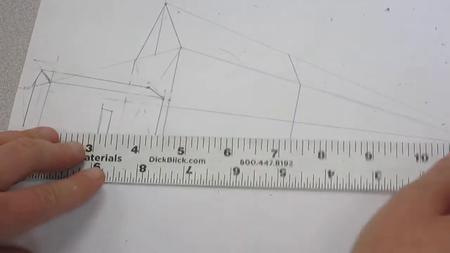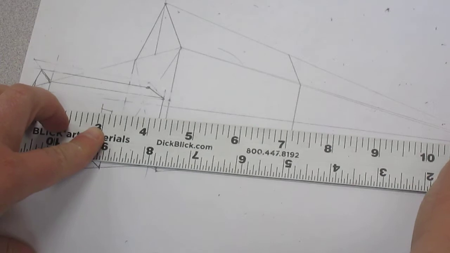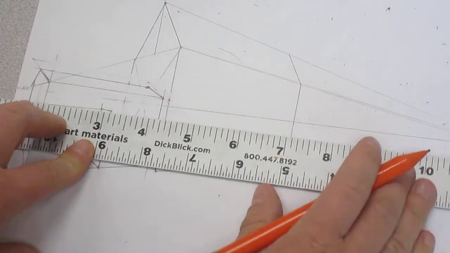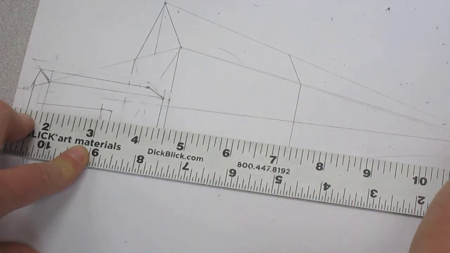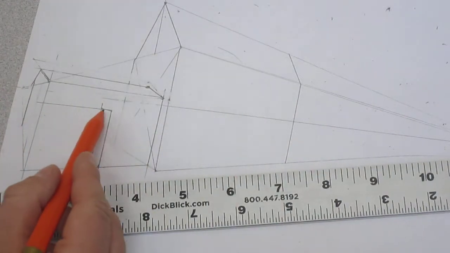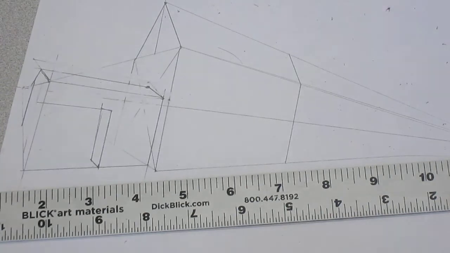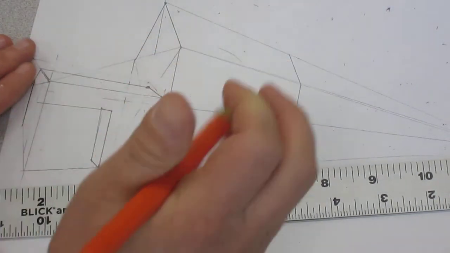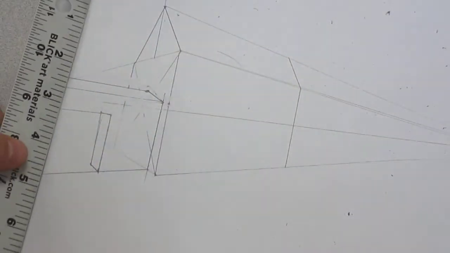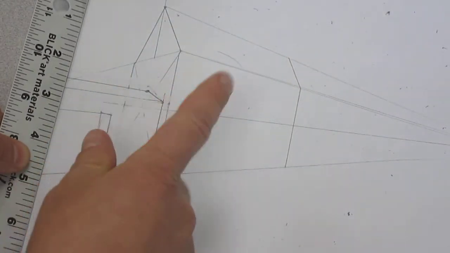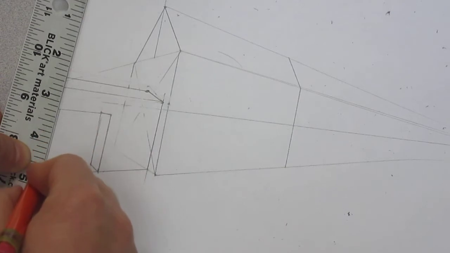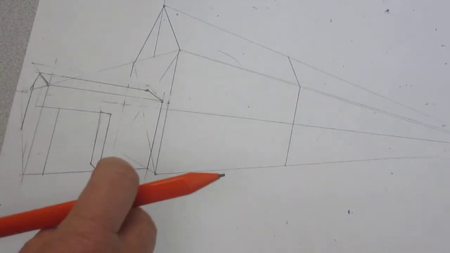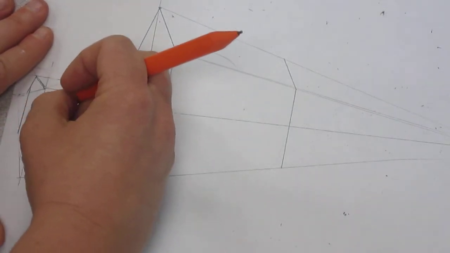And then I can connect over. And you'll notice that those almost seem to share a line. It's because I wouldn't see that edge. And then again, technically this would connect back here, but I wouldn't see that edge either.